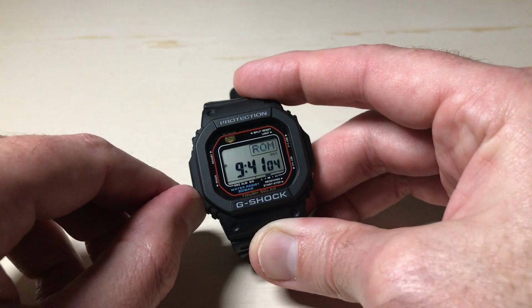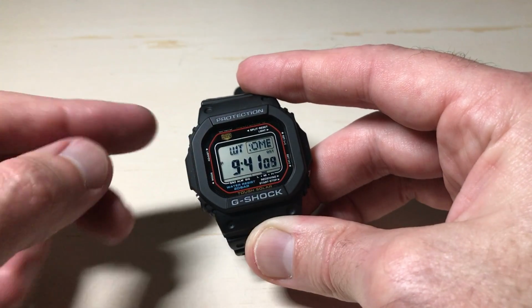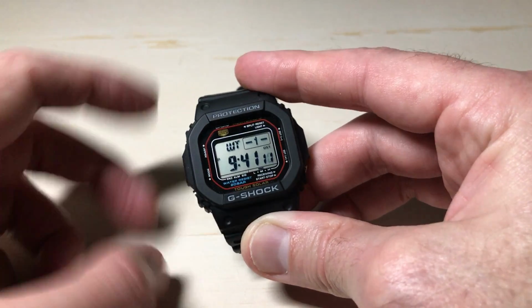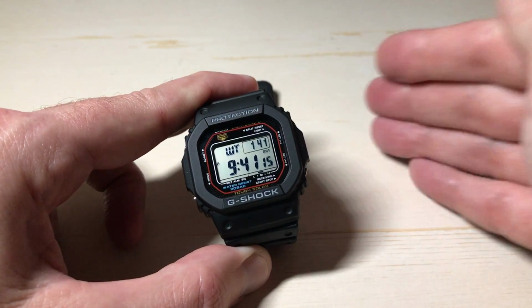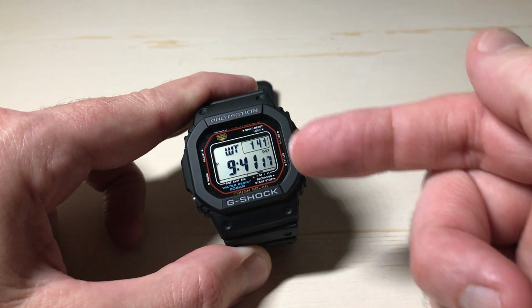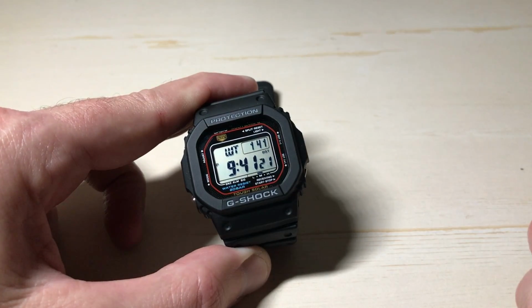If I press the mode button again, it's just going to take me back to that city location. Now I'm totally done. I can press the top left button, and I've successfully adjusted, in my case, value number 1 for my world time, as well as the daylight savings time value for that location.